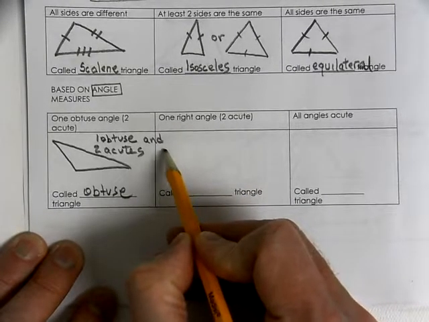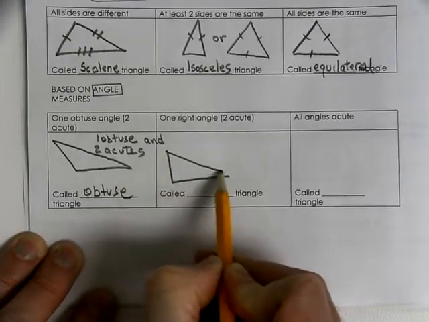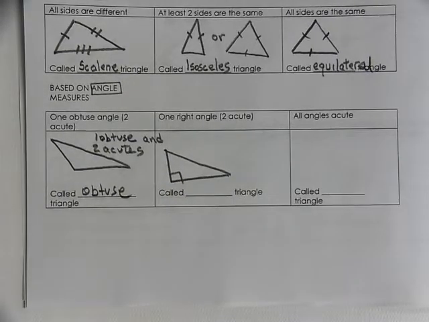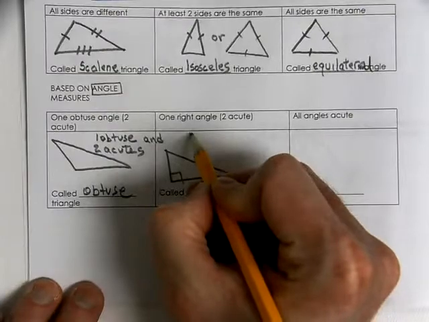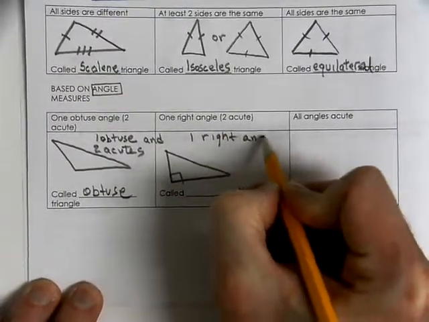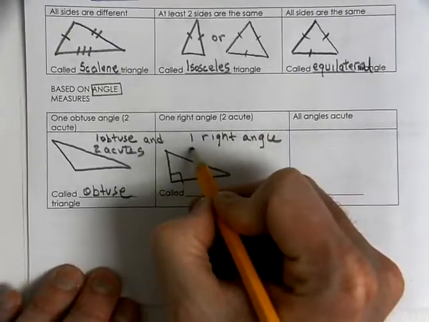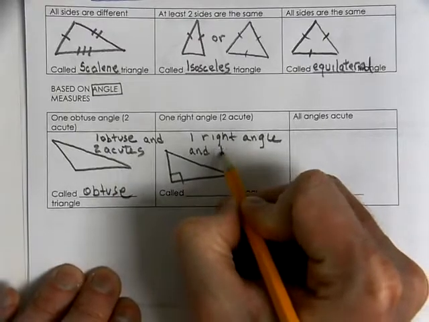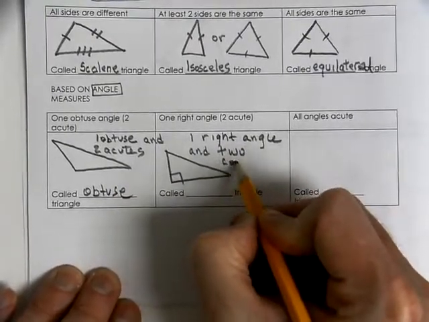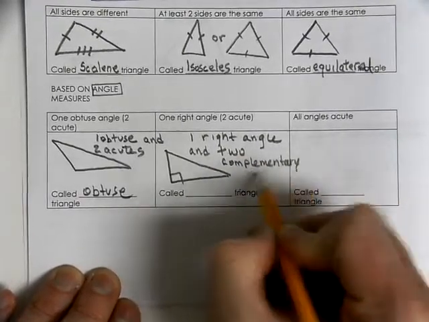If you have a triangle that has a right angle, that is going to be one right angle and two complementary angles.